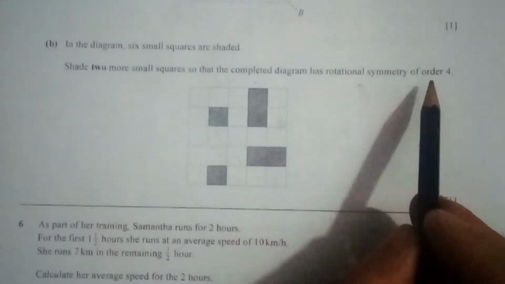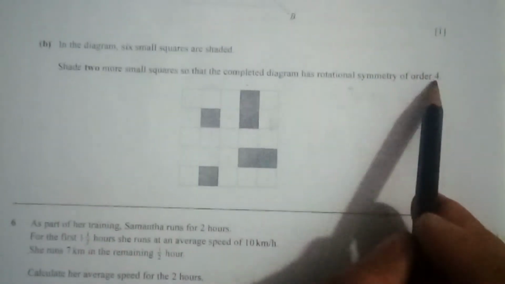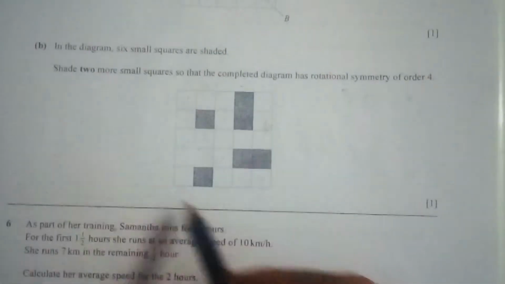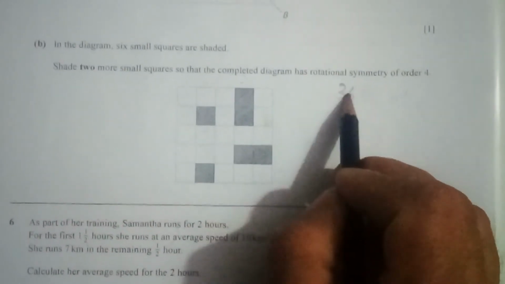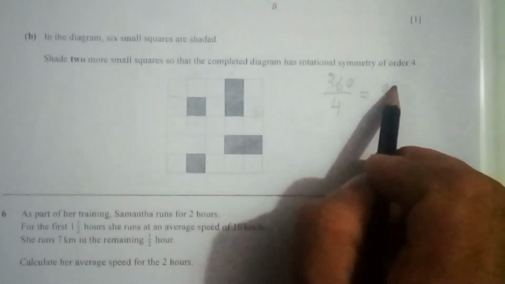First of all, we have to understand what order 4 means. It means that if we rotate this figure through 360 degrees in a full circle rotation, it looks the same 4 times. If we divide 360 by 4, it gives us 90 degrees.